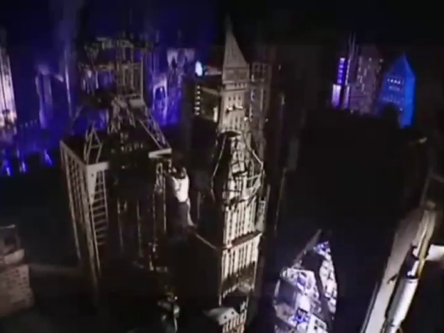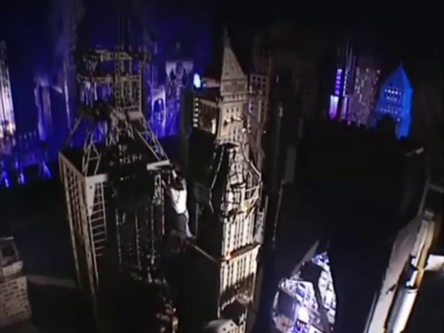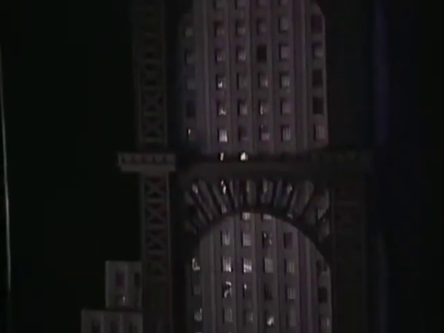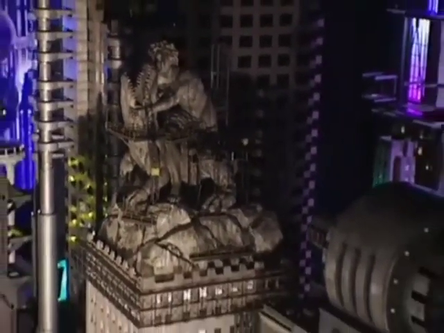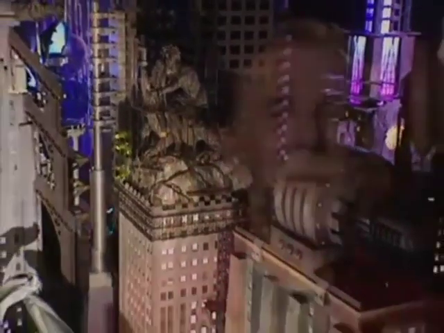I was pleased with the city. I thought it looked terrific. I thought the miniatures were really successful. It was pretty exciting and fun. I was quite pleased. This is the last big miniature movie that I've done. Miniatures are kind of going away. They're not going away, but they're slowly being, bit by bit, replaced by computer-generated imagery.